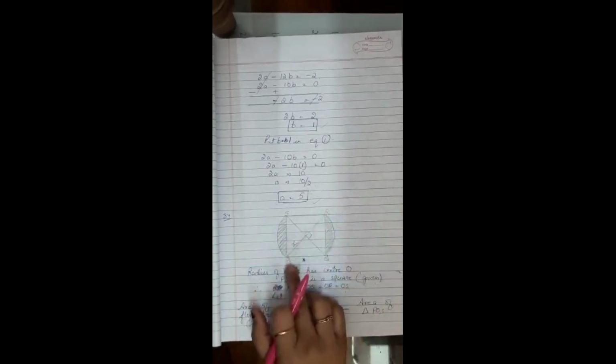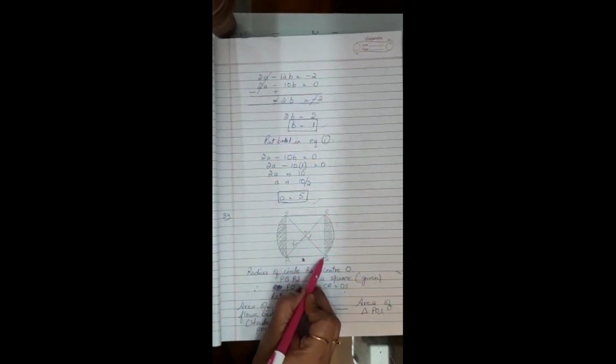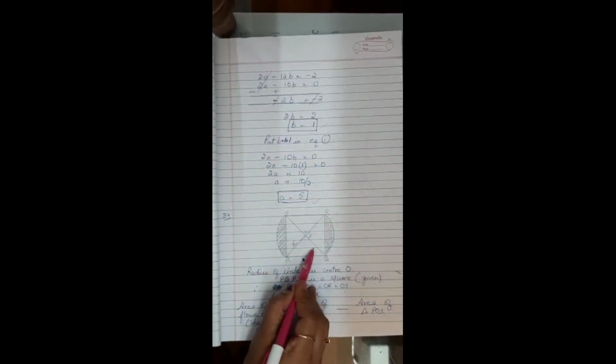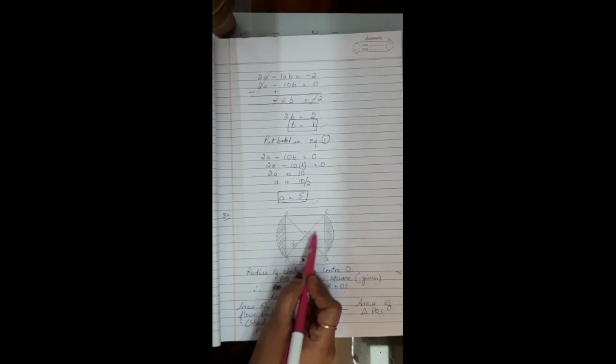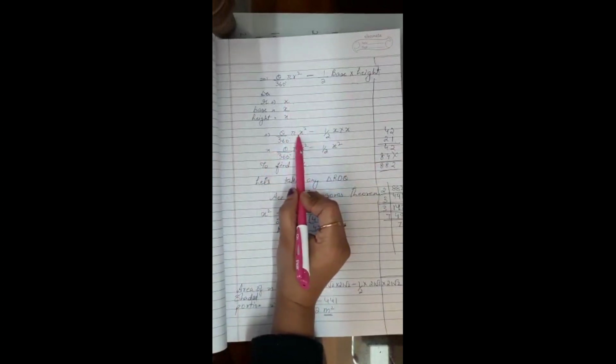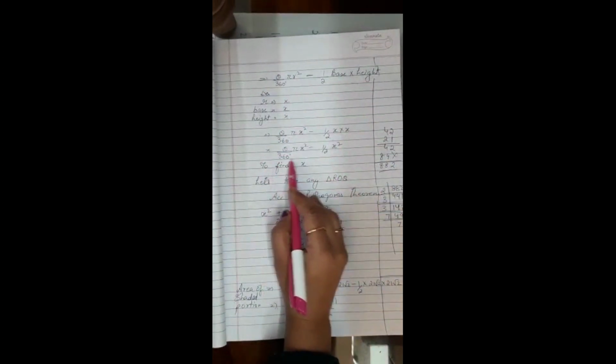If I take only this triangle POS, or suppose this triangle ROQ, for the area of the triangle, it is the base and height. It means this is also x, this is also x, and the radius for this sector is also x. So I put the values. See, theta upon 360 pi, instead of r I have put x square, base and height I have put x. So this comes out.